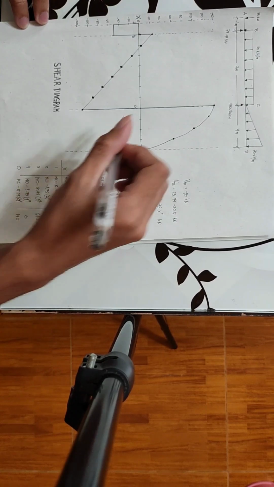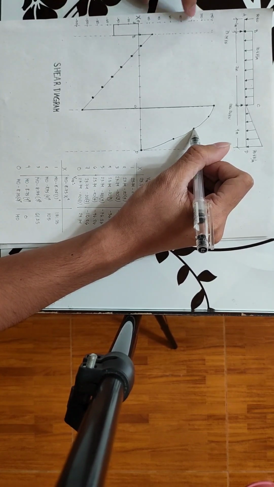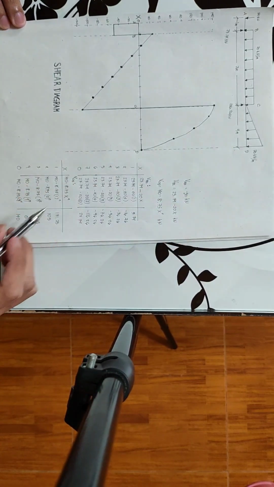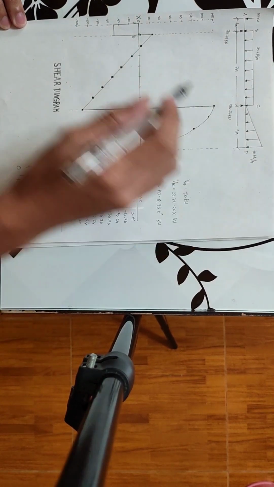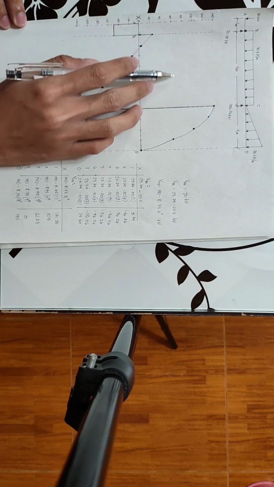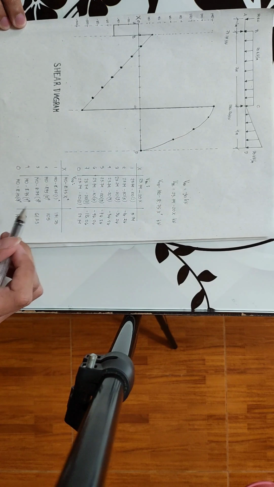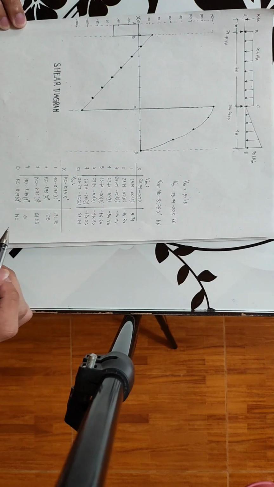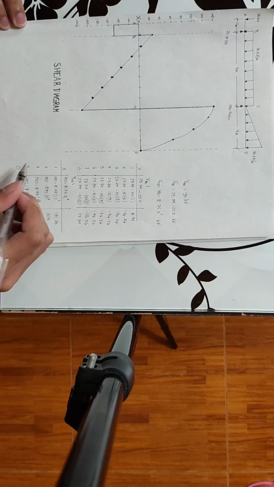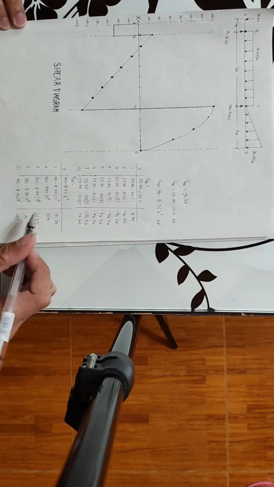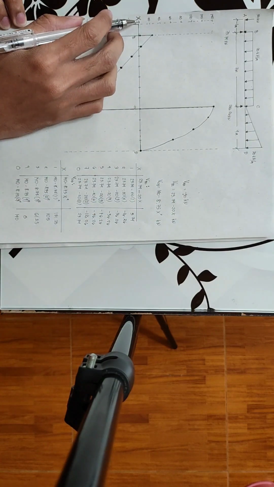105. So 1, 2, so this one is 105. And if x is 3, it's 61.25, so 60. So it's somewhat located here. And if x is 0, we'll get a 0 also. If x is 4, we get a 0. So 1, 2, 3, 4, so x is 4, then we get the value of 0.